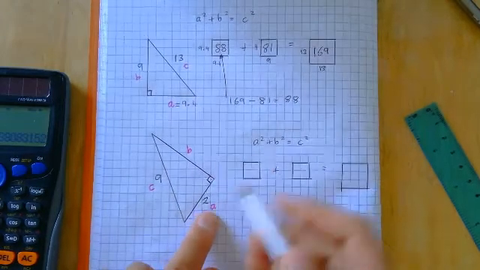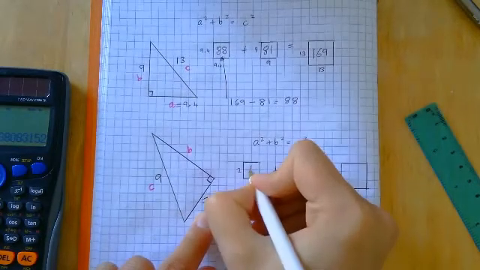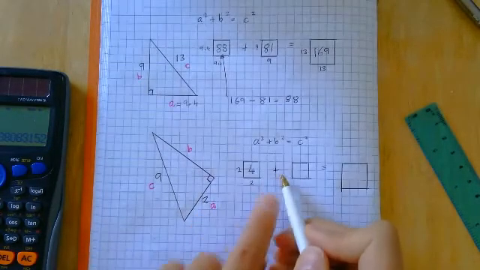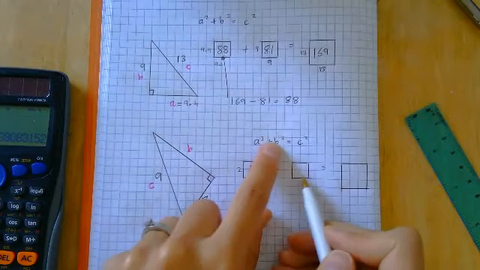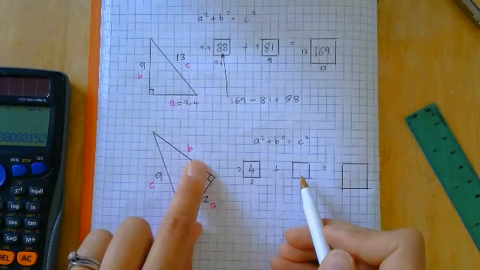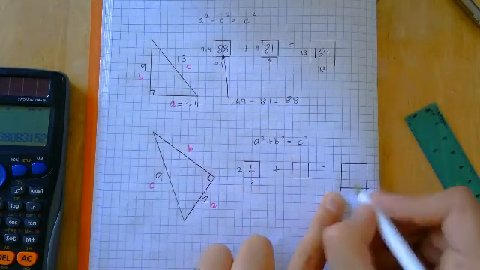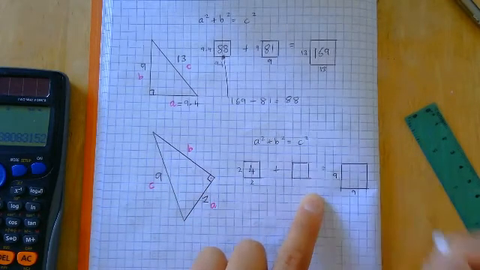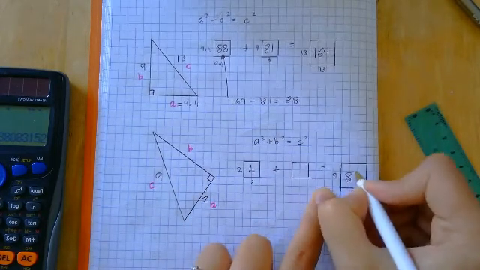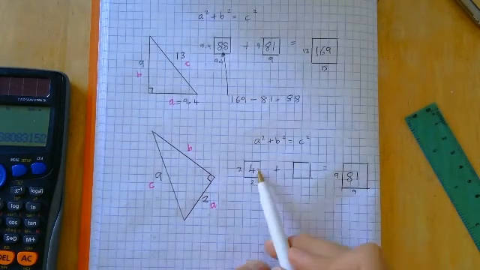Right, so this is my square for A. What's A? A is 2, so I'm going to have a 2 and a 2, and 2 times 2 is 4. And this is my square for B. What's my B? Well, I don't know anything about B, so I'll leave it blank for now. And how about C? Well, C is 9. So I'm going to have 9 and 9. 9 times 9 is 81.